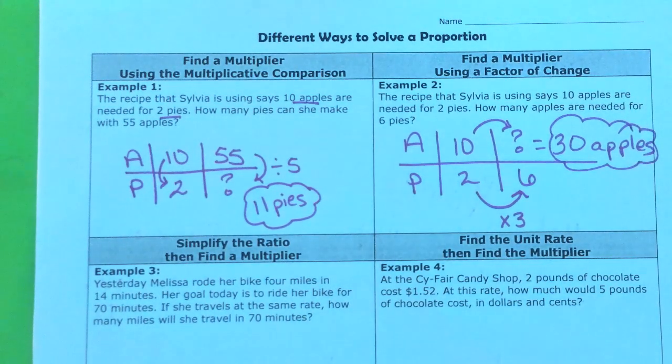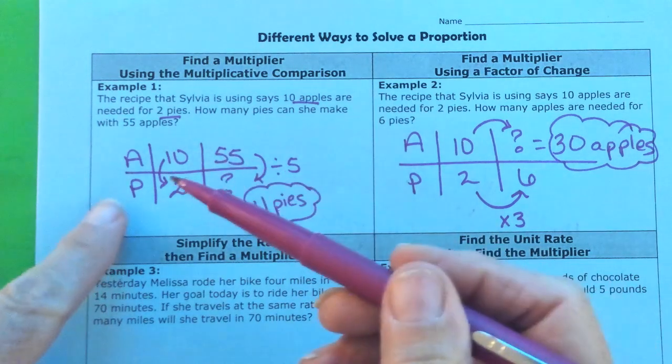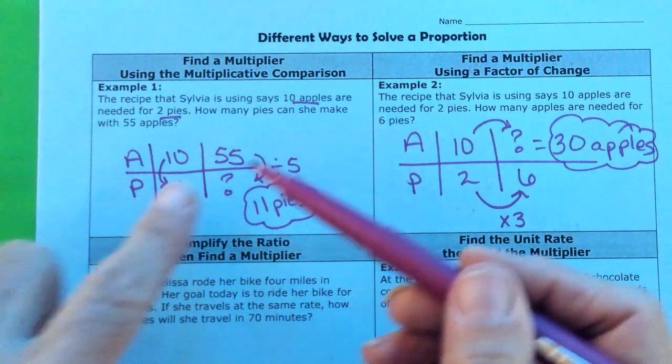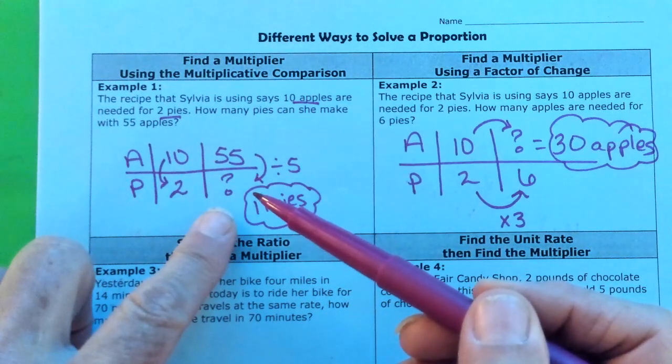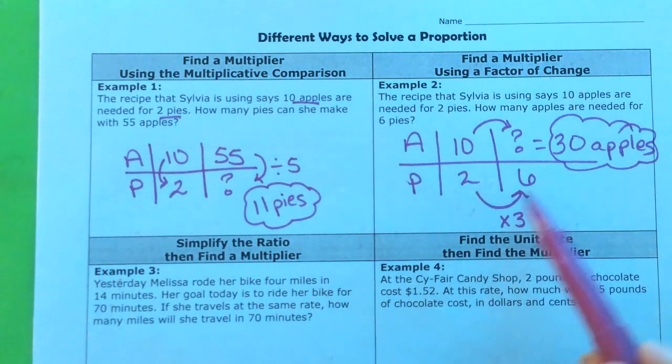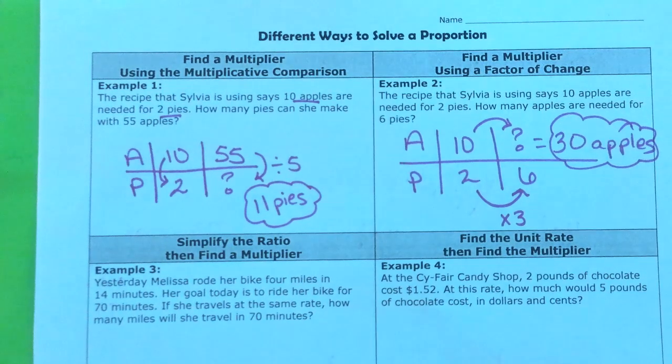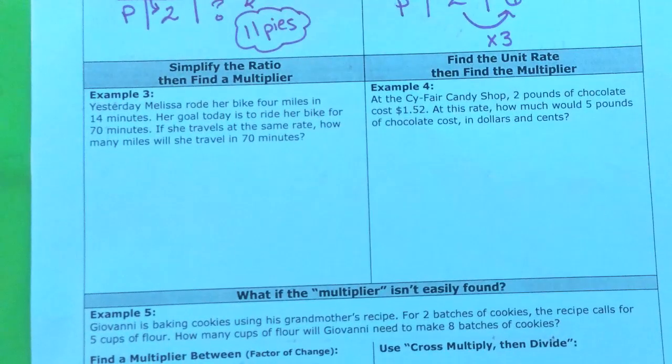All right, so we found one using a multiplier, using multiplicative comparison, the other factor of change, all fancy words for saying check vertically. Can you use those numbers to help you find the missing value? Check horizontally. Can you use those numbers to help find the missing value? And always remember, it's multiplicative. Find a multiplier. All right, next one down.